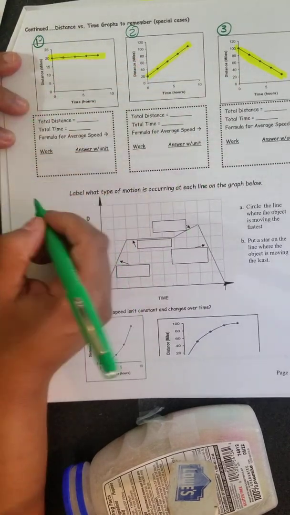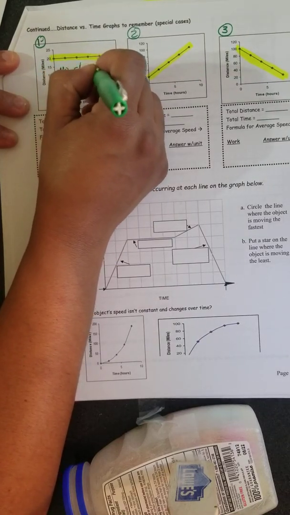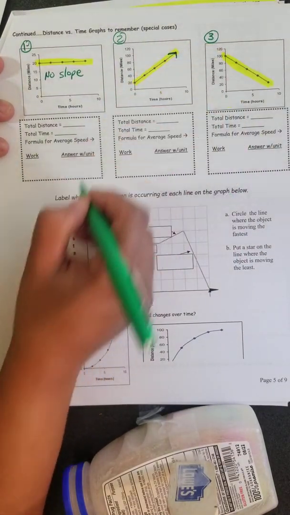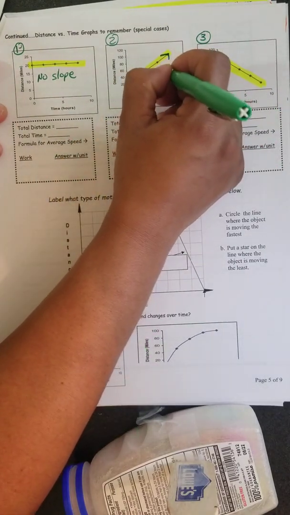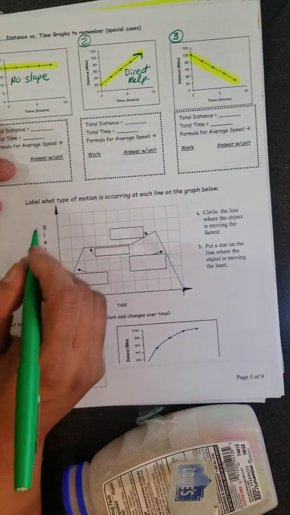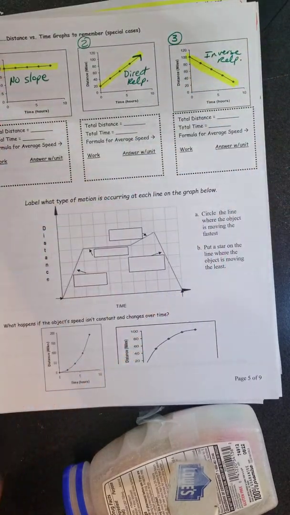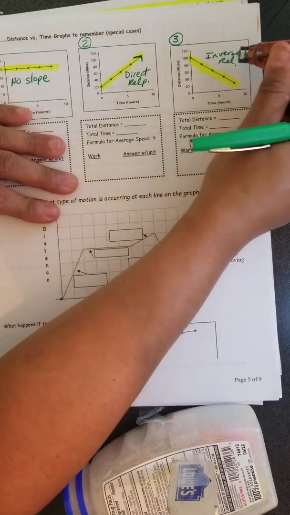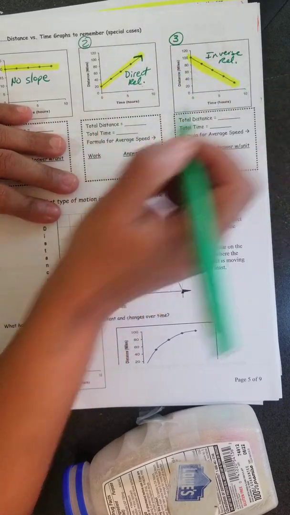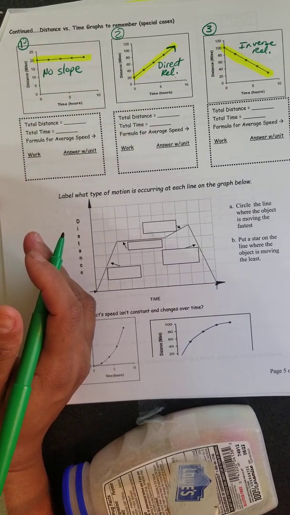I know from math class a long time ago that when I see this line, there is no slope. Okay. The next one, I see that this line is moving upwards. I'm just going to put direct relationship. And this is an inverse relationship. Okay, so that's just a little bit of information that I already know before coming into this set of notes.